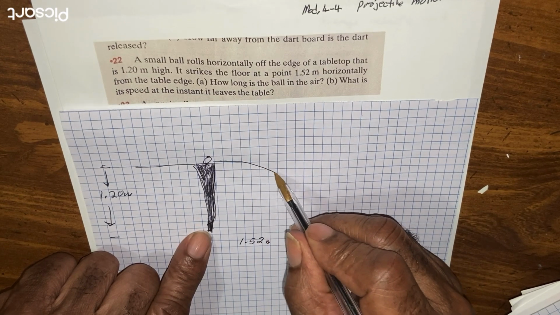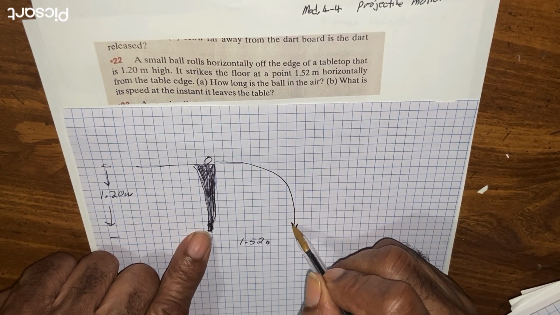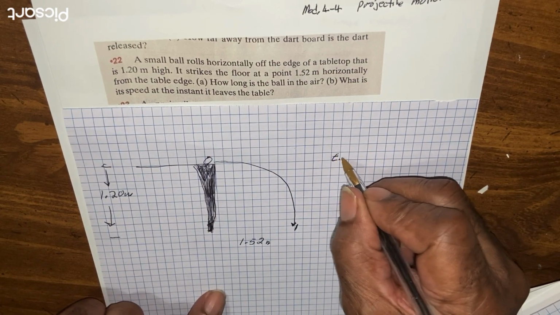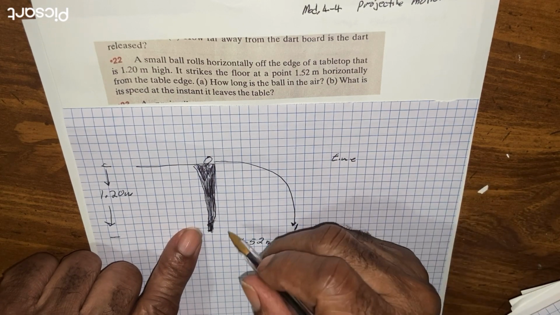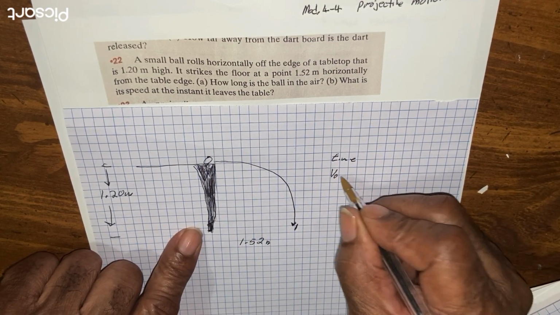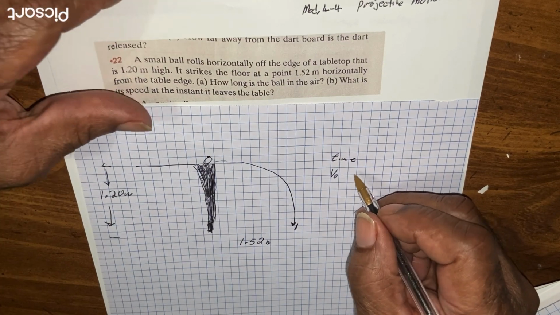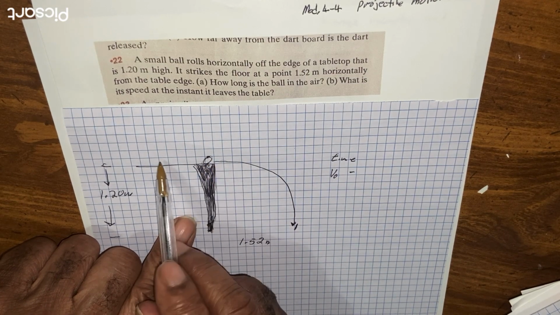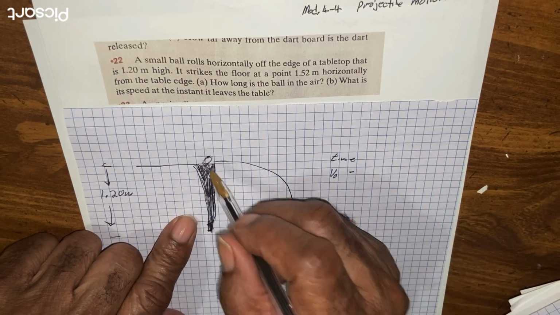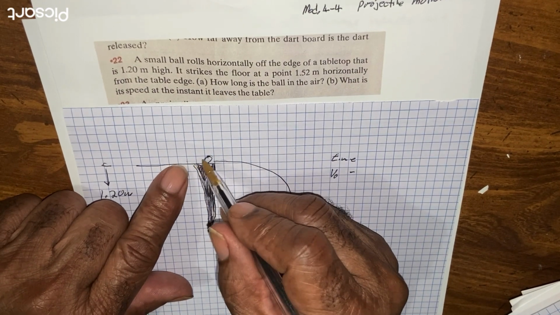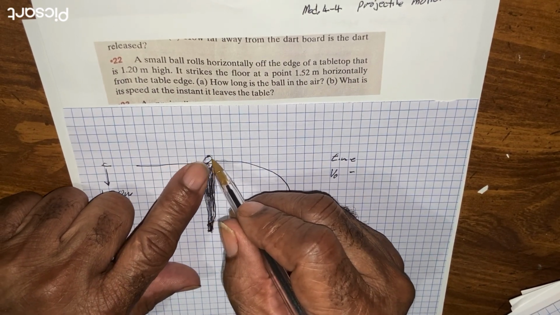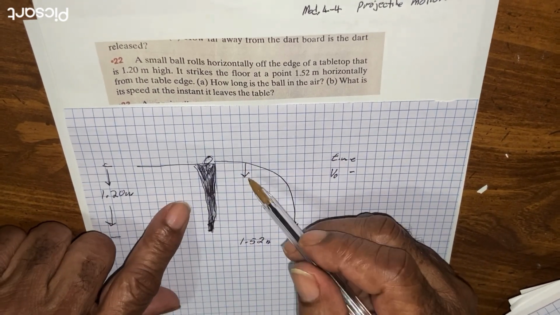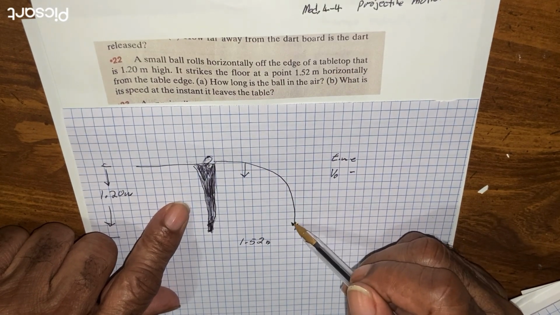Rolls off, strikes the floor. So we need to get the time, and also we need to get V sub 0, which is going to be the initial velocity. We know since it rolled off the table horizontally, there's no y component when it first rolled off, and a y component once it began to go in this parabolic motion.